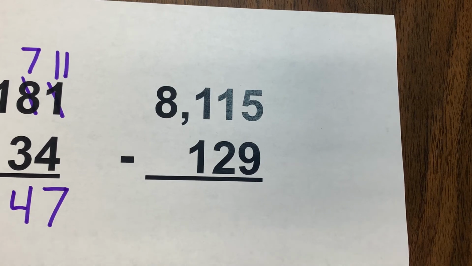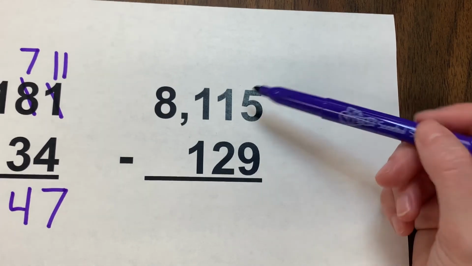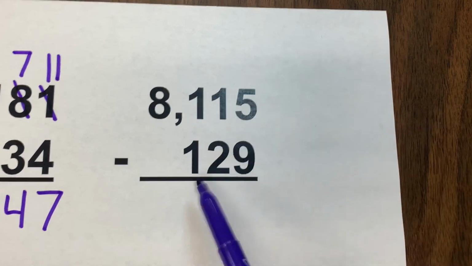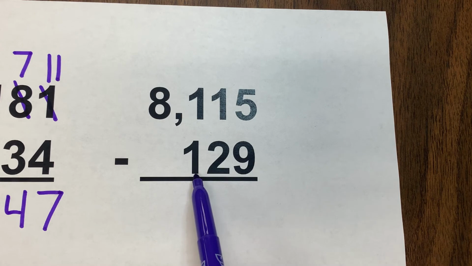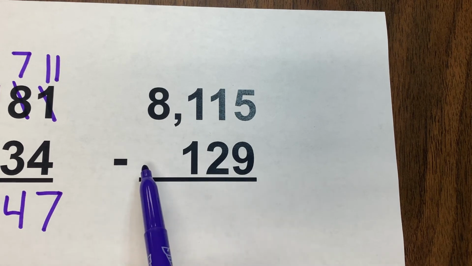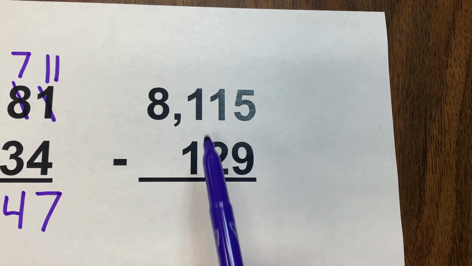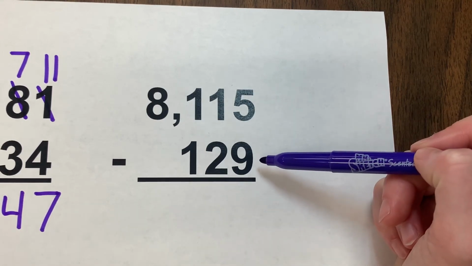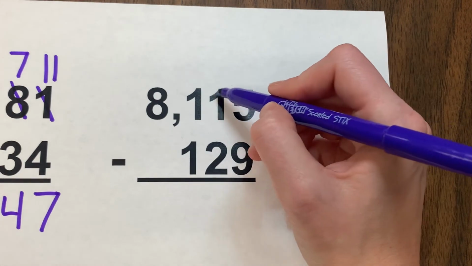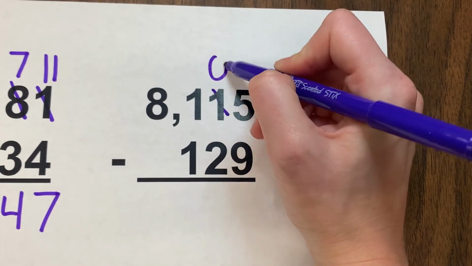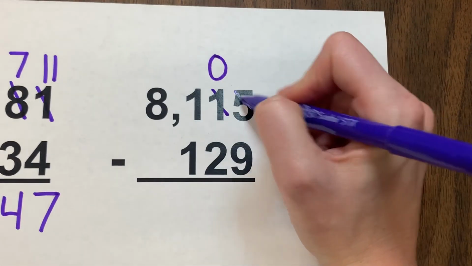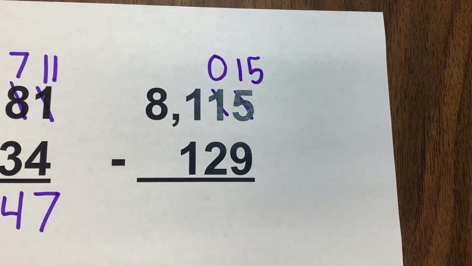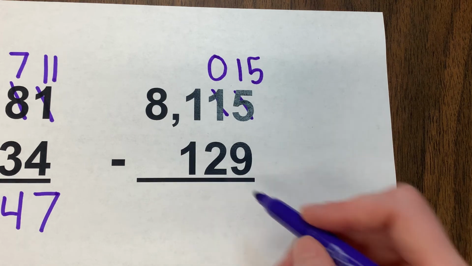Okay, 8,115 minus 129. Again, remember, we lined up the ones place, the tens place, and the hundreds place. 129. The 1 is in a hundreds place. It shouldn't be under the thousands place. It needs to line up with the correct place value. 5 minus 9, we cannot do that. So the 5 needs to borrow from the 1 and make it a 0. Now this 5 is a 15. Okay, 15 minus 9 is 6.